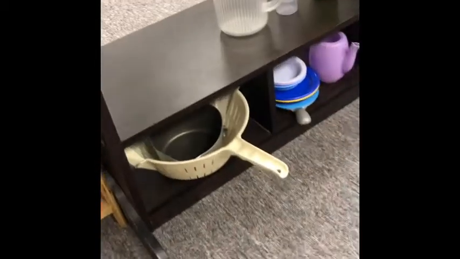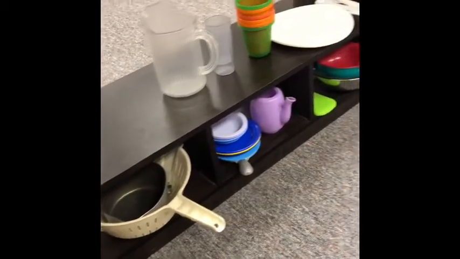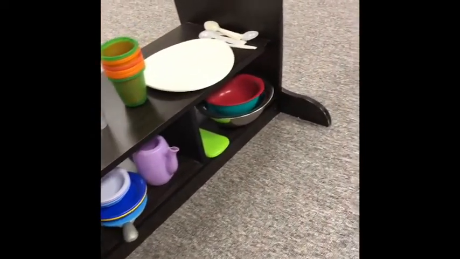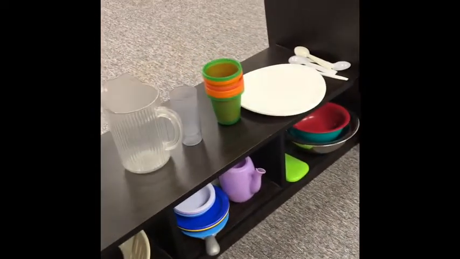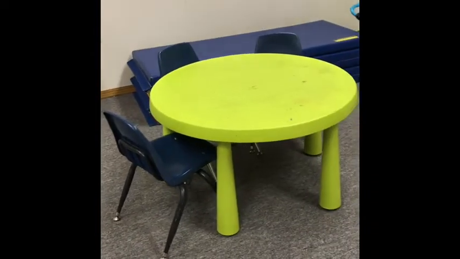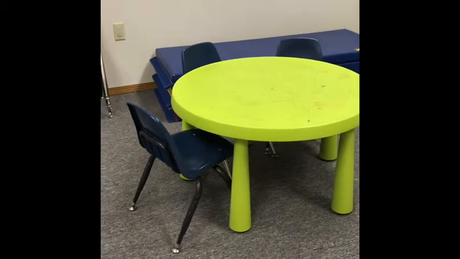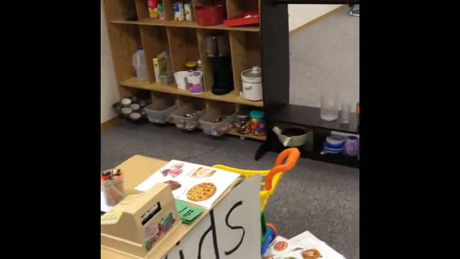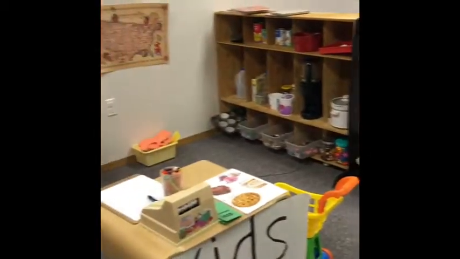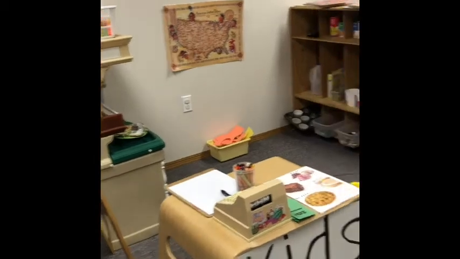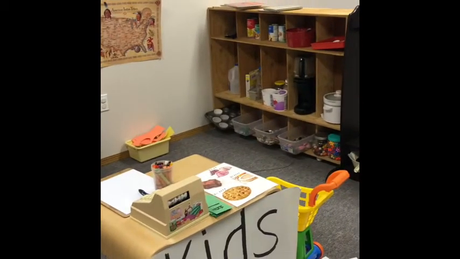And then down here I just have some more different kitchen materials, cups, plates, bowls, and different things like that. And then over here I just have a little table set up, so once the kids get their food, they can go and sit down, visit with each other, and different things like that. So this is my learning center. Overall, I'm really happy with how it turned out, and I am super excited to see the kids engage in it.